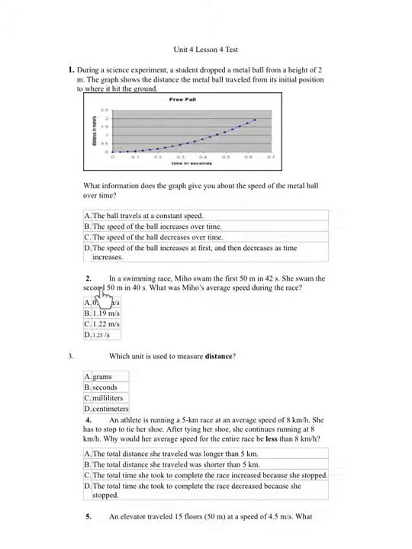Number 2. In a swimming race, Miho swam the first 50 meters in 42 seconds. She swam the second 50 meters in 40 seconds. What was Miho's average speed during the race?